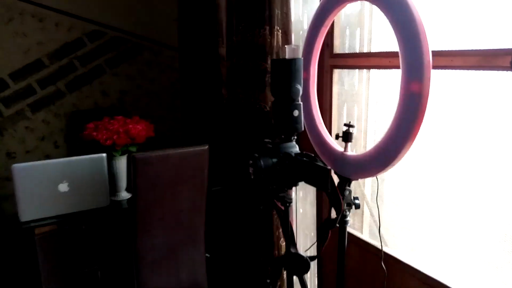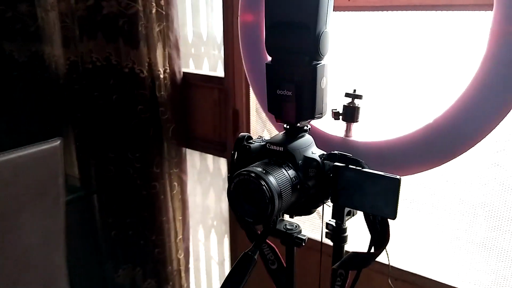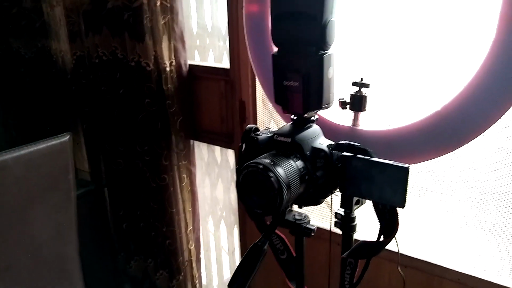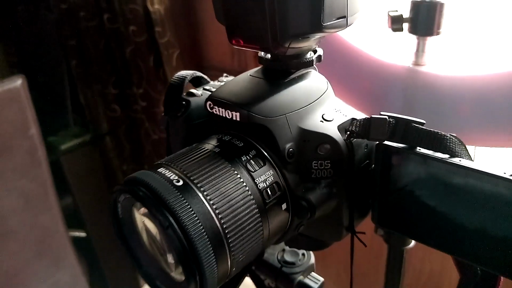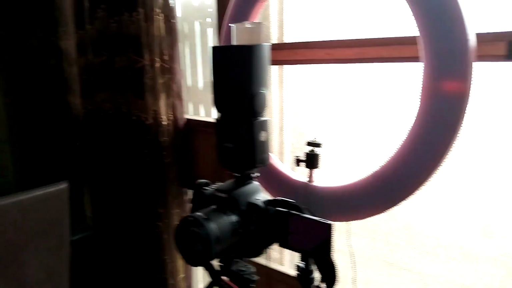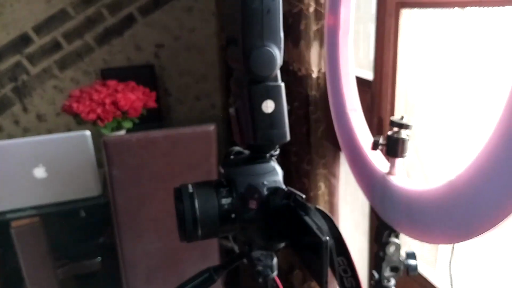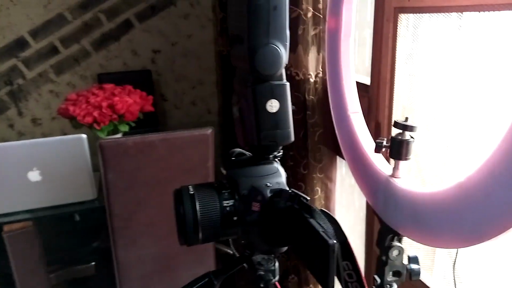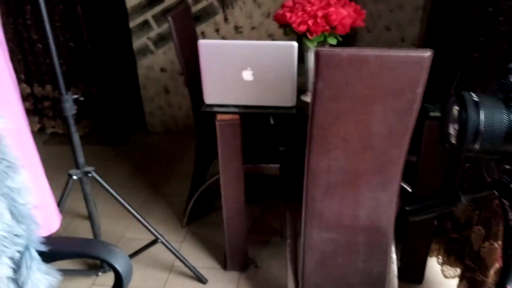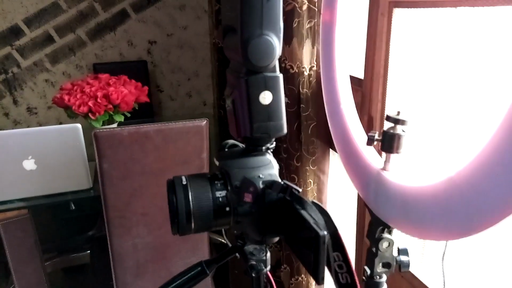Now this is my camera. I use the Canon EOS 200D. Right now I'm shooting with my phone. The video quality might not be as good as the camera, but this is for the purpose of the video. And I also have my ring light here. Now there's daylight, so I don't really need the ring light. If not, I'll look kind of crappy. I'll show you what I look like when I use the ring light and when I use daylight.